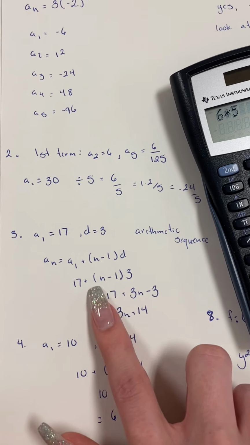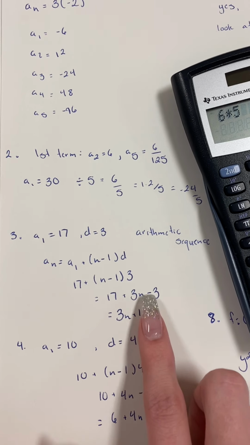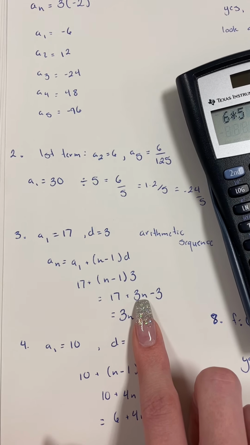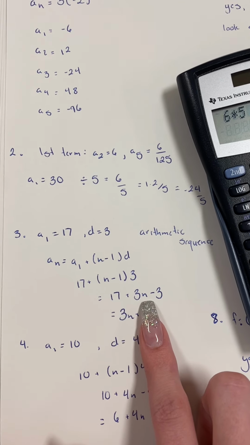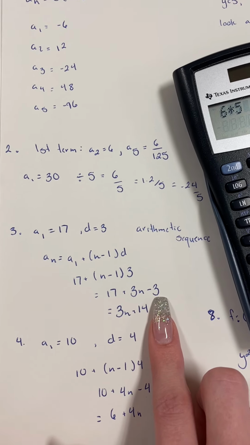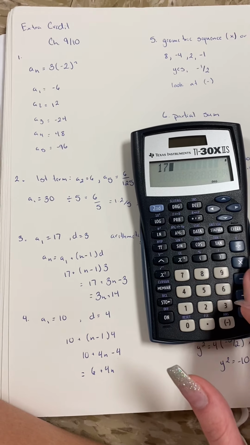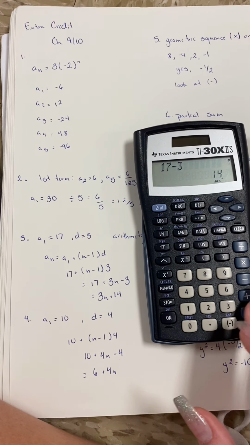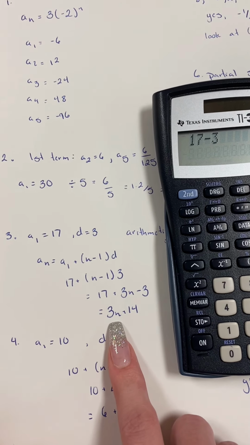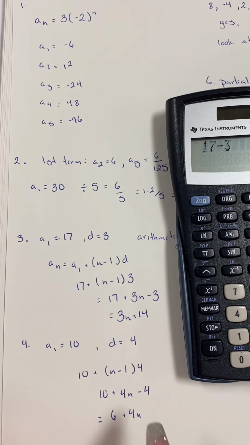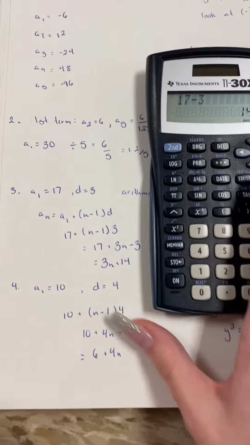So we need to do distribution and distribute 3 to n and 3 to -1. So 3 times n is going to give you 3n, and 3 times -1 is going to give you -3. But we're not yet done, because 17 and 3 are common, and they don't have an n, so we can simplify those. So 17 minus 3, and that'll give us 14. And we can have 14 plus 3n, or we can have 3n plus 14. It doesn't matter, just based on whatever you feel like within the sequence.